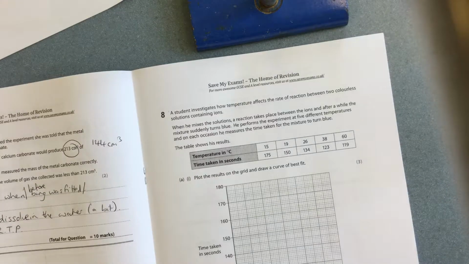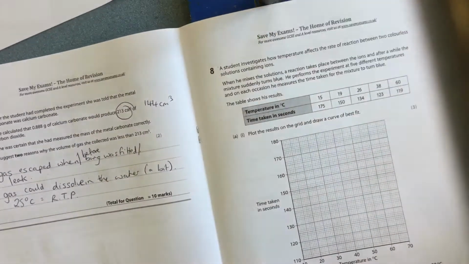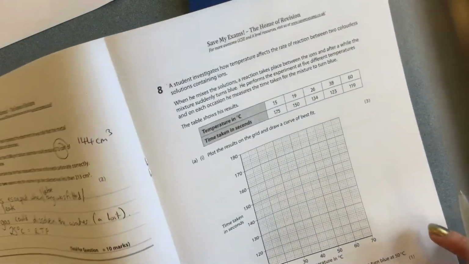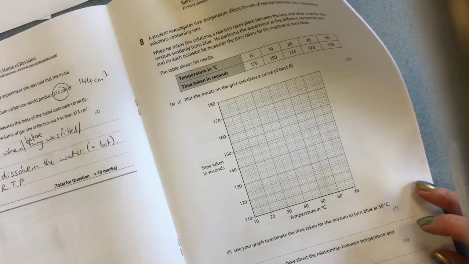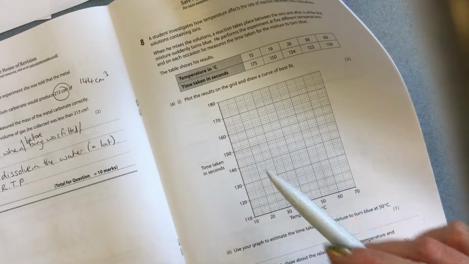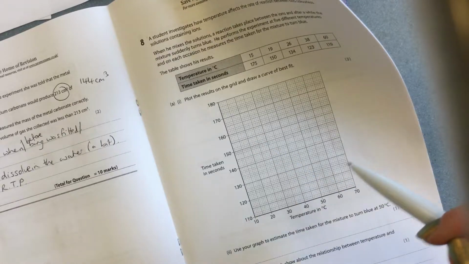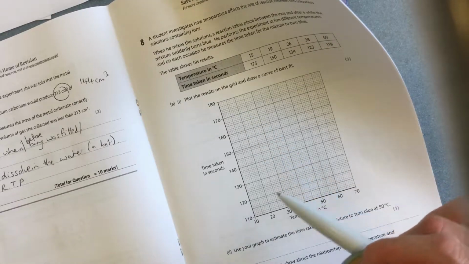Question 8 is a graph question. I'm not going to draw the graph myself. I'm just going to talk about lines of best fit. Please make sure your line of best fit actually goes through pretty much all the points. It was a curve and you could have gone through all of them. So don't miss points out, evening your curve out and leaving points at the bottom.